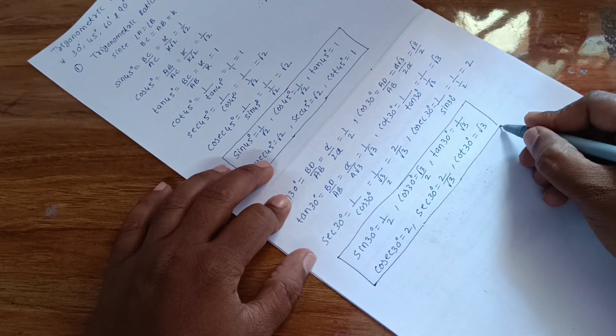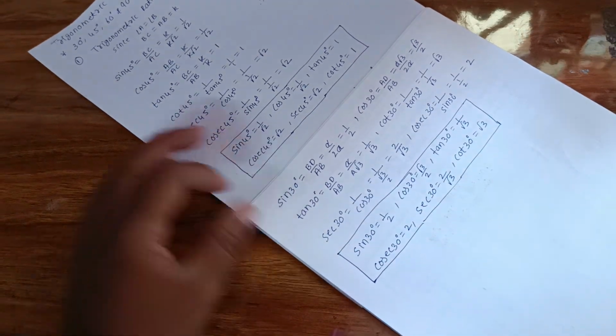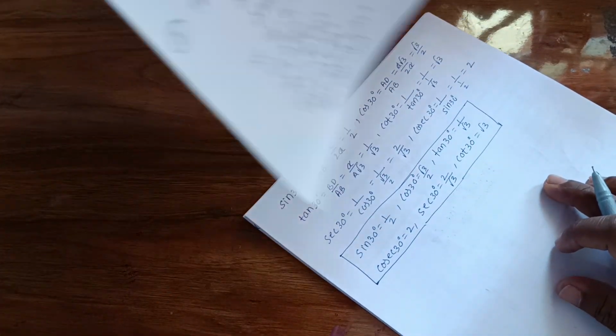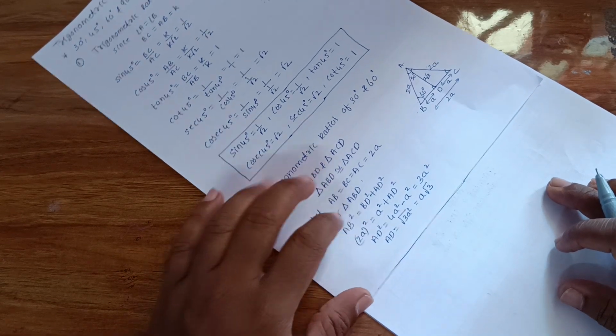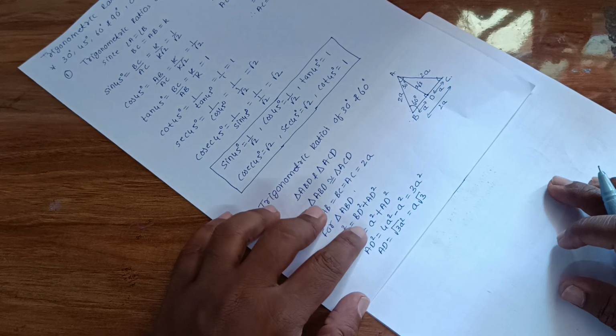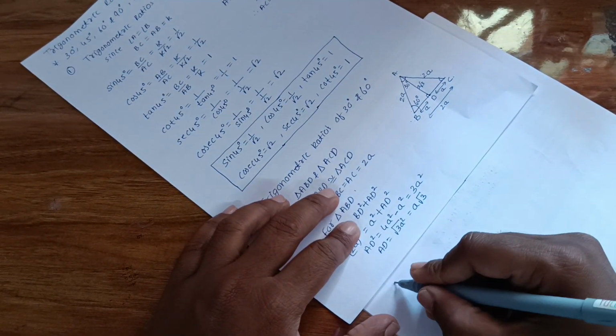Done. So what are we supposed to do next? We are supposed to find the trigonometric ratios for 60 degree. We'll consider again the same triangle, because we have defined everything here only. Now let us go for 60 degree. When we say 60 degree, only the opposite and adjacent sides are going to interchange. So let us start now.